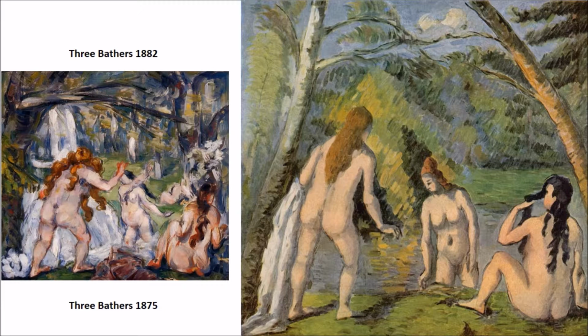Now, when we look in again at the concept of the bathers, he revisits this painting concept again in 1882. We can see he's getting a little bit closer in terms of anatomy, but it's a very, very similar composition to the three bathers that we saw from 1875.